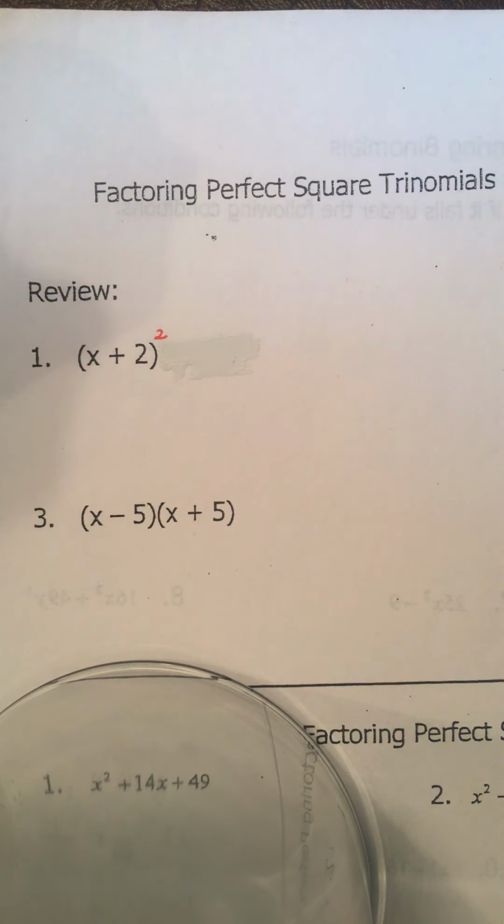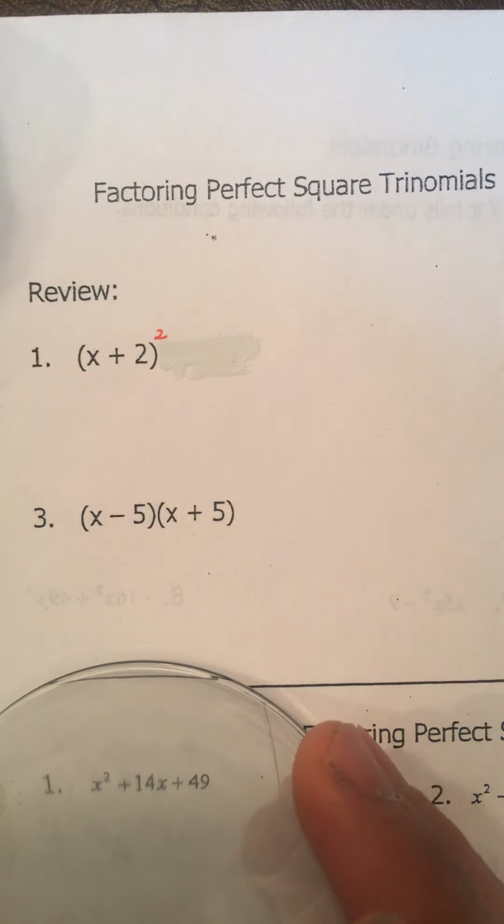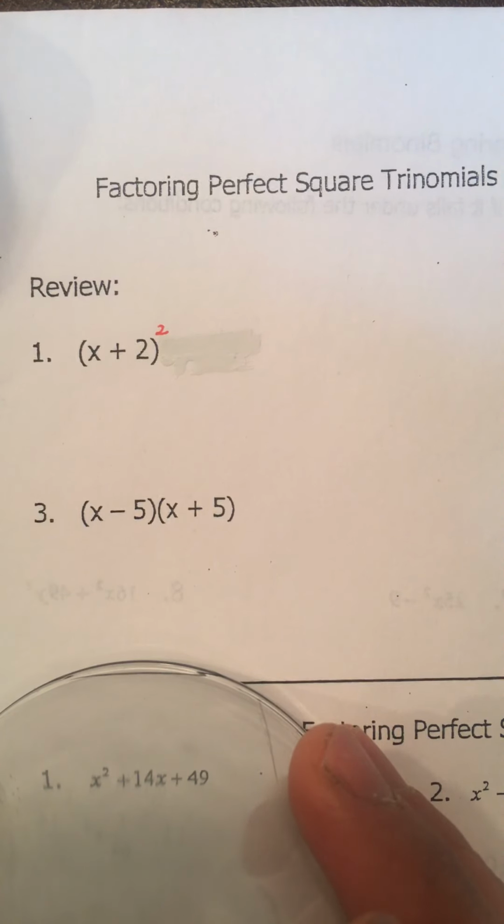Just wanted to show you how to use another factoring technique. It's called factoring perfect square trinomials. This is a part of our master factor plan that we would implement. When we try to count the number of terms, you see there's 3 terms, which means it's a trinomial. It could be a perfect square trinomial.